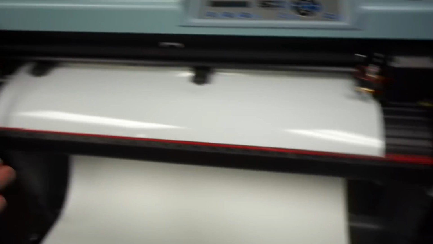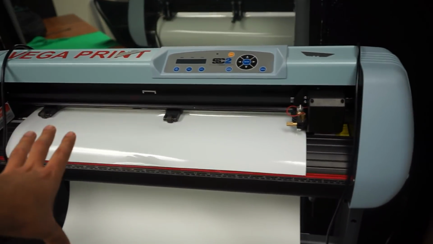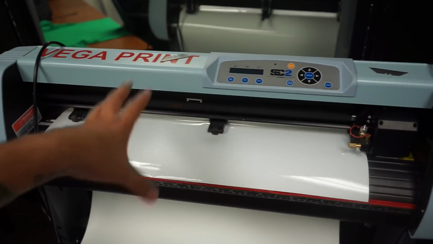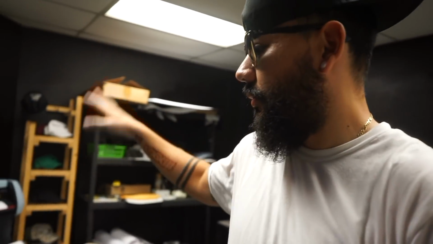For the cutter, we have the US Cutter SC2. Me and Brian figured out how to get this together and running. I don't know too much about this, but when I bought this cutter, it came with the program, so that program is loaded in the computer, and it's super easy to figure out how to do regular fonts and all that stuff. So that's what we have in here.